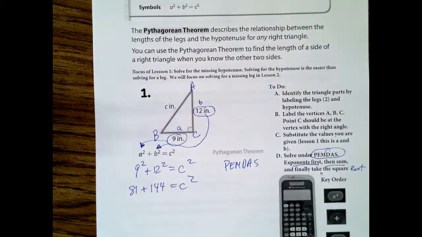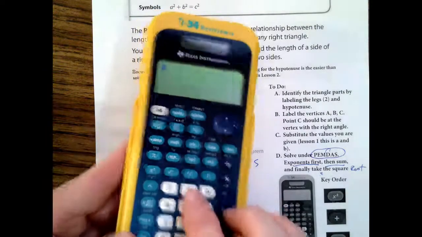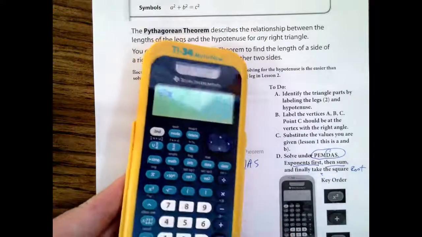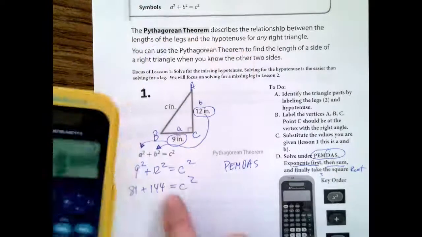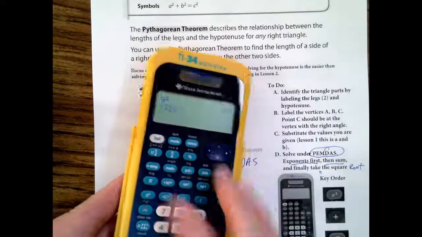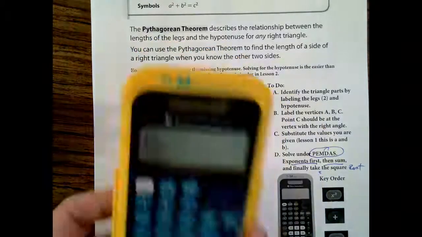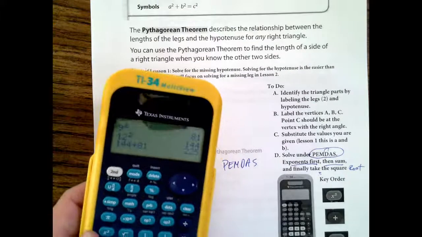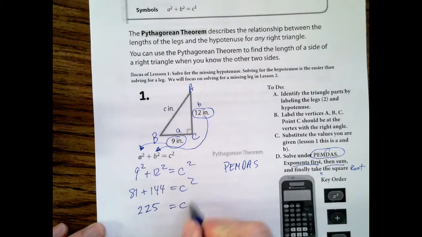Now, if you don't know your squares, last unit in the blue notes we had them, but you can use the squared button. It's 9, and then it's x squared, or 9 times 9. And the same thing for 12 squared. Super fast. 12 squared is 144. Let's add those up. 144 plus 81, because that's what we do next. We have 225 equals c squared.